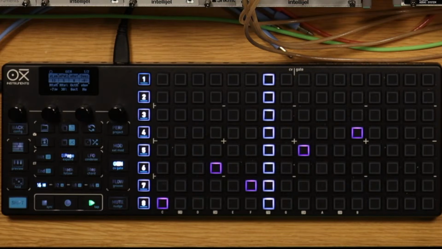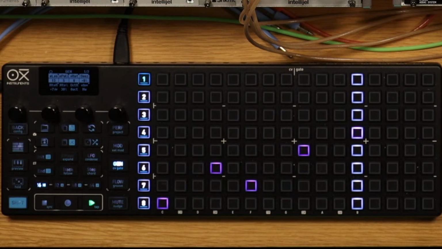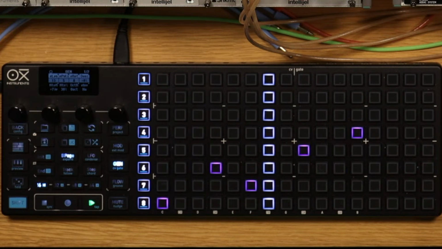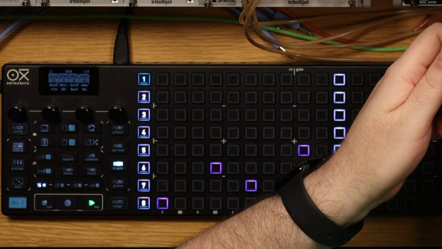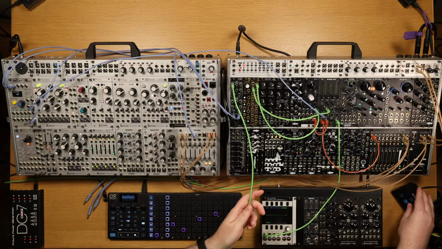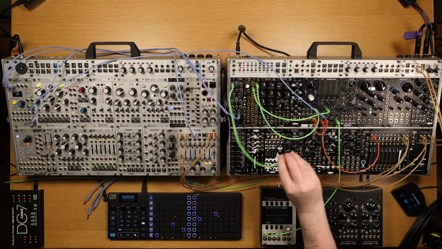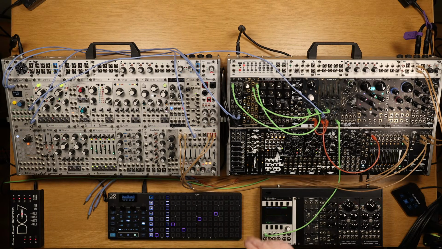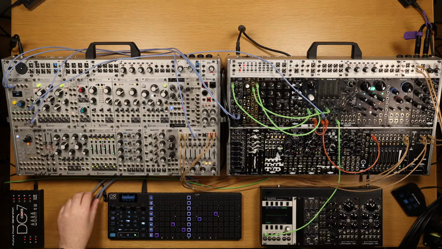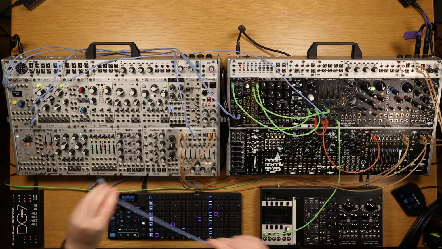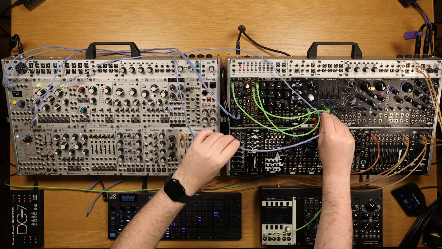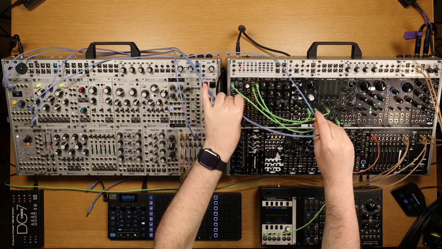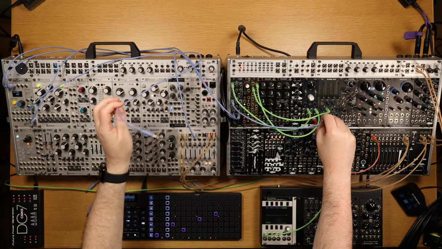So we need to patch our pitch signal from the CV1 output of the Oxy 1 into the volt per octave input of the ONA, which is our sound source currently. And then we can take one of our blue cables and patch the gate signal into the hit input, and we should start hearing something again.